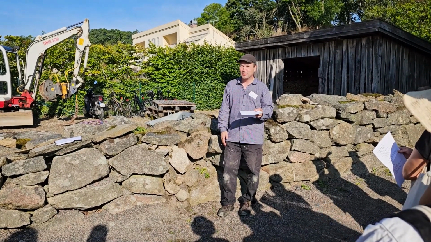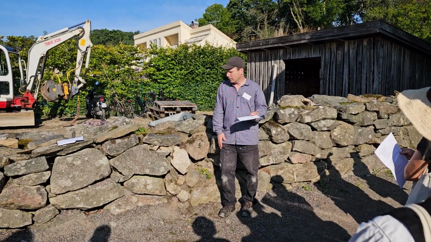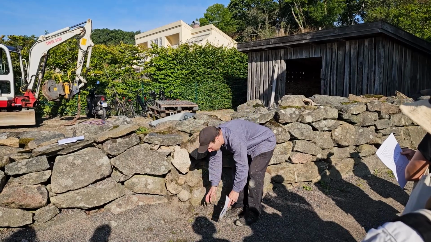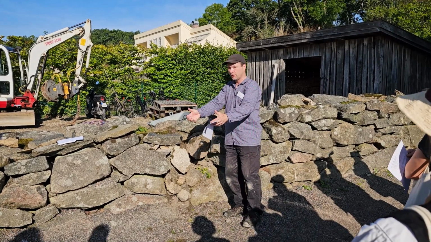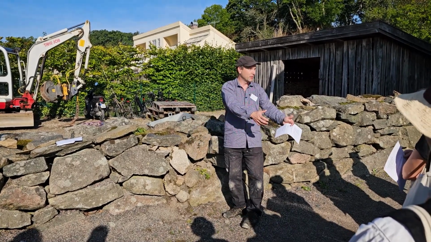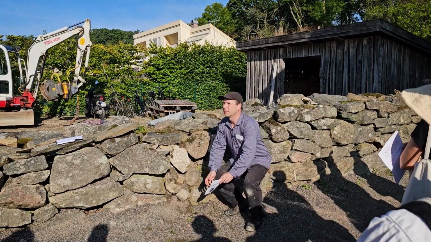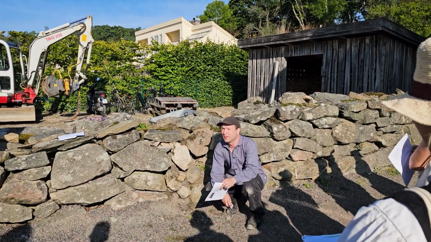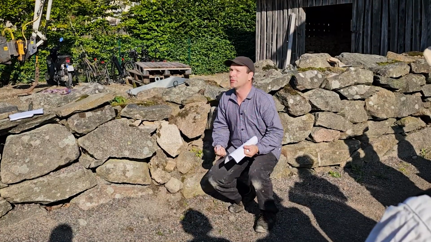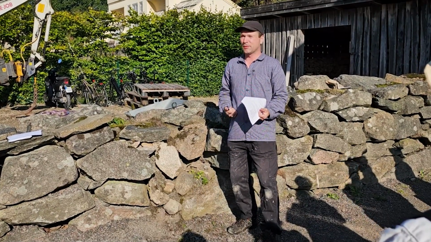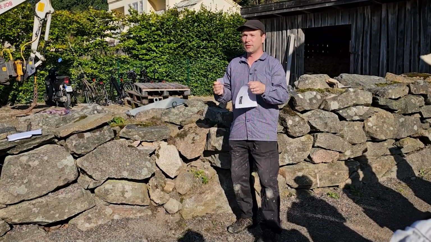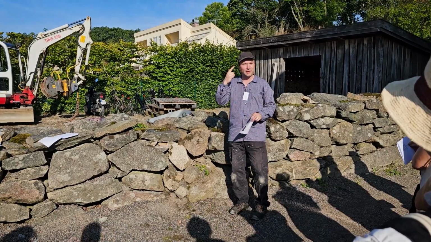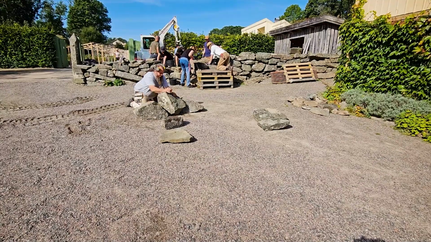Then we have heavy lifting. So it's very important that we don't lift stones like this, or hold a stone like this and twist the body. Always look up, that makes your back straight when you lift, and keep the stone very tight next to the body. Into the body. Never like this. You use the brain, not the muscles, to move stones.